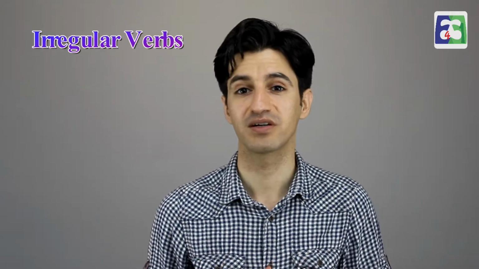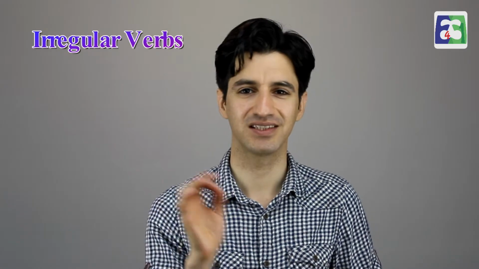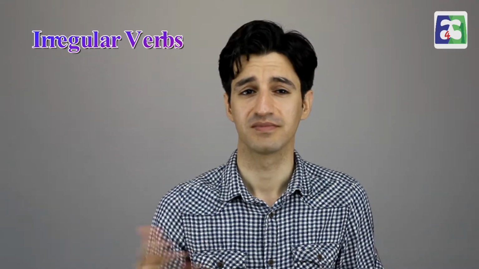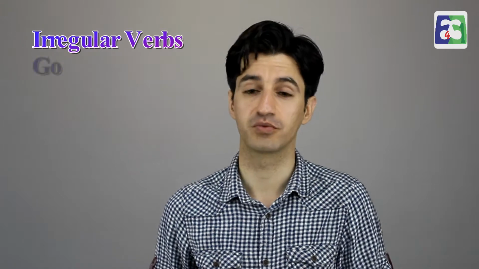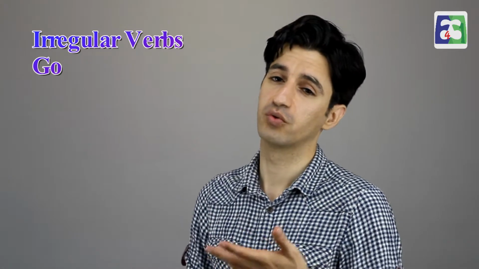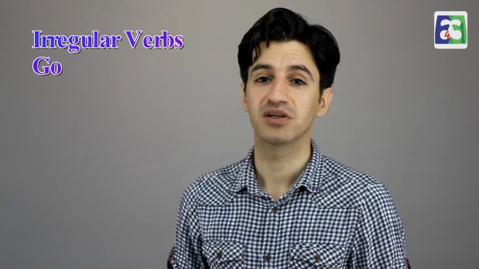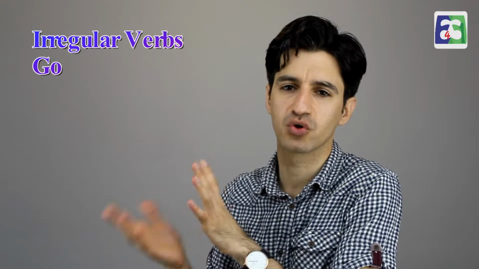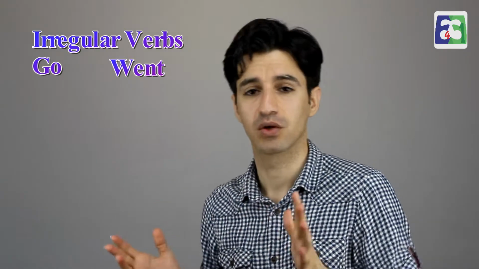The second group is the group of verbs that are called irregular verbs. Those are the verbs that won't take ed at the end. So we can't just add ed to those verbs and change them to past. For example, the verb go is the present form of the verb, and we do not have anything like go plus ed. No, we don't have such a thing. And there is no rule to describe how we change go to went. The past tense is went.